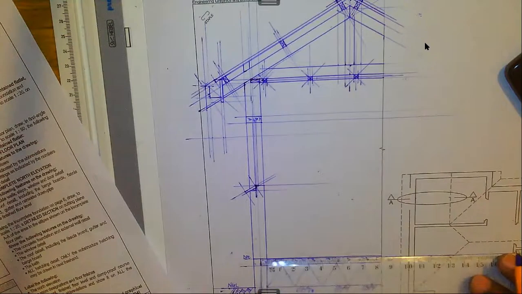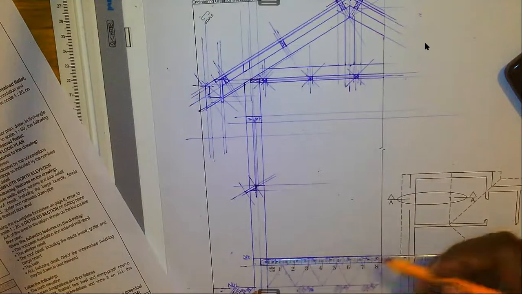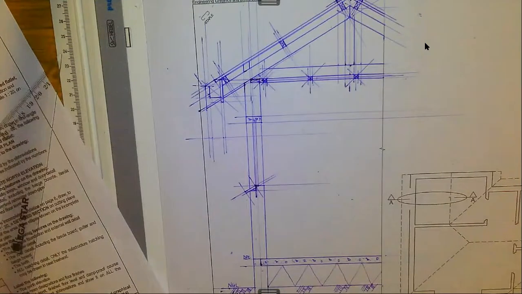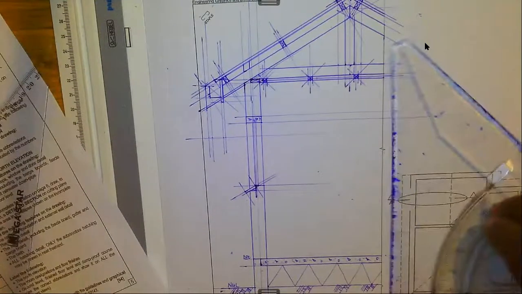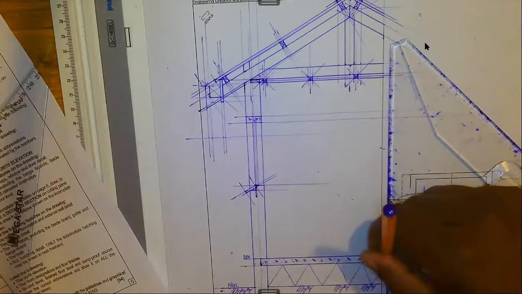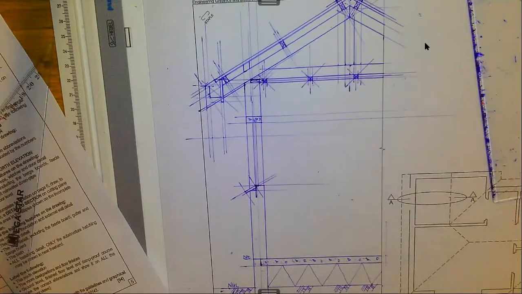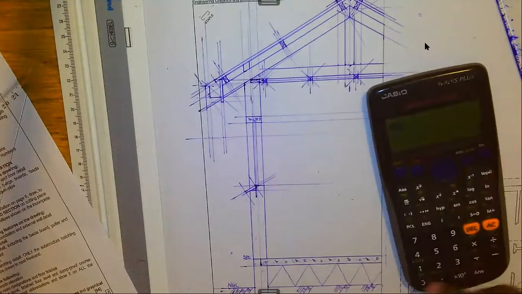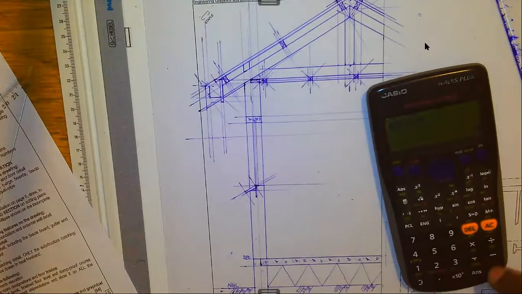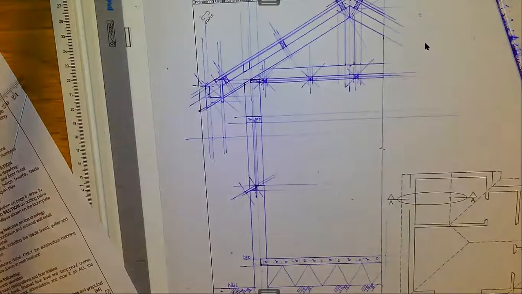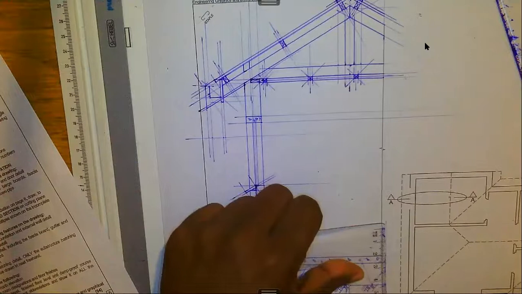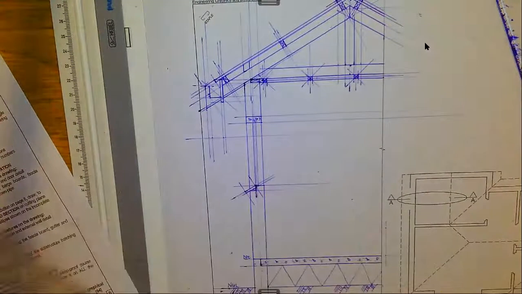But let me measure it. So where's my 85? It's here, but it's outside the area that we are able to see. And what is the height? The height would be 430 divided by 20, which would give me 21 and a half. So you measure 21 and a half, which is from here to there.